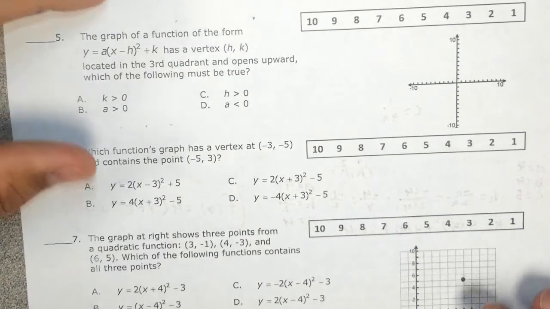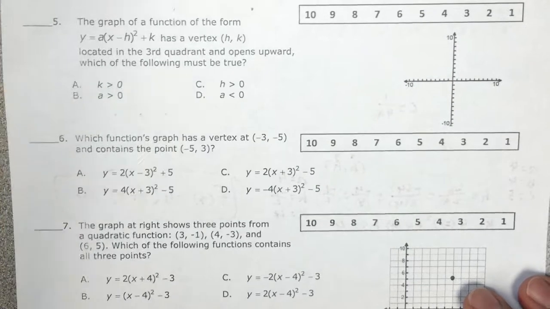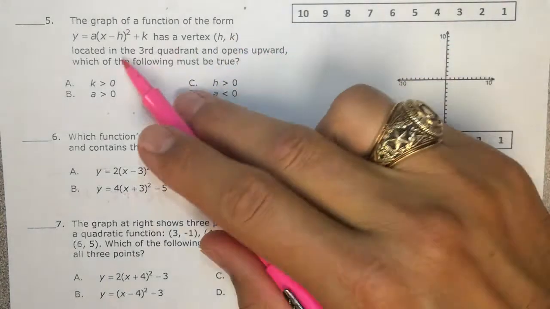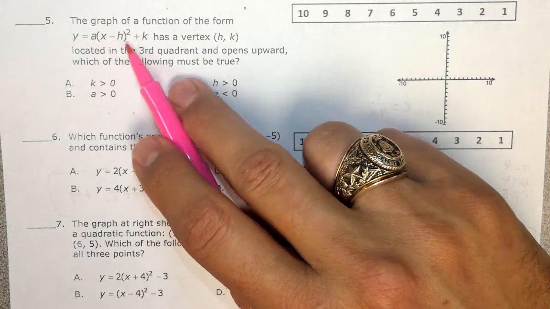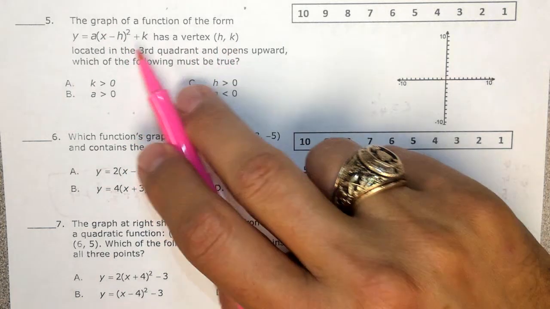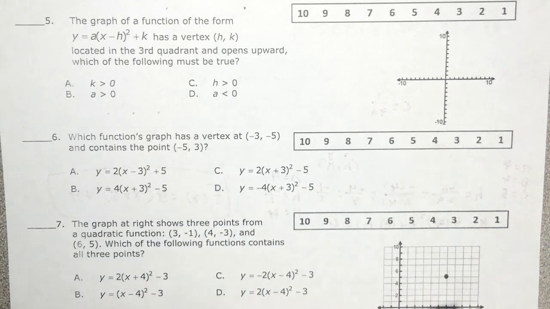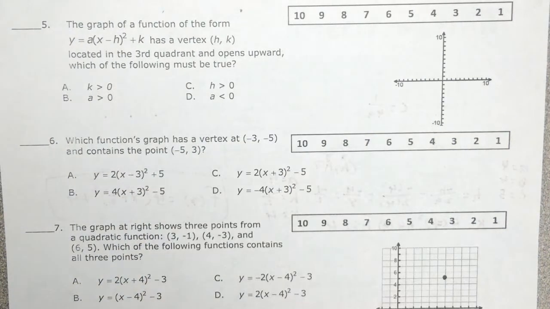Okay, we're continuing the quadratic review. On the back page, starting with number 5. First question here: the graph of a function on the form, this is a vertex form, has a vertex at (h, k). We should know that. Located in the third quadrant and opens upward, which of the following must be true.